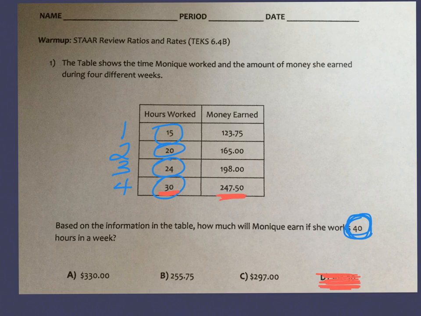And if you look at B, if she made $247.50 in 30 hours, would she only make a few more dollars if she worked another 10 hours? I don't think so. I would probably eliminate B as well. But let's see what else we can do to prove our answer. They want to know what she would make if she worked 40 hours. Well, what do I know about any of these numbers and their relationship with 40? I think if you look closely, you'll realize the number 20 is a factor of 40.